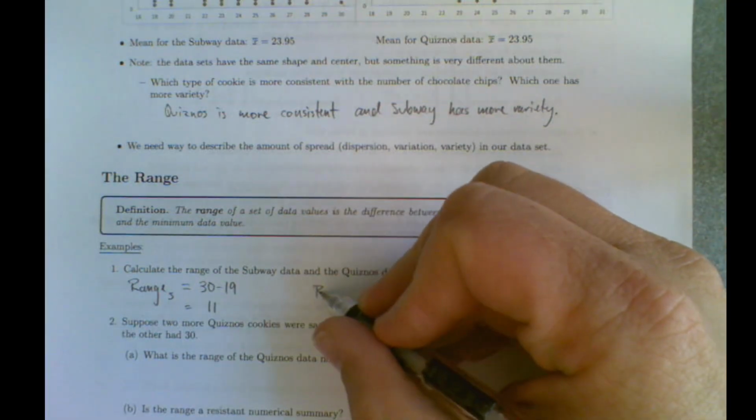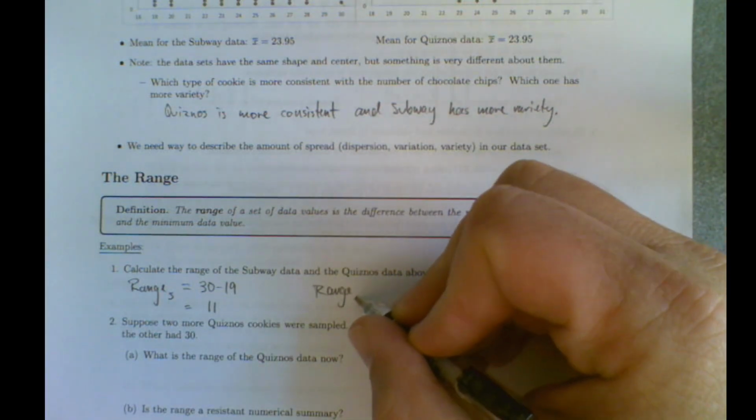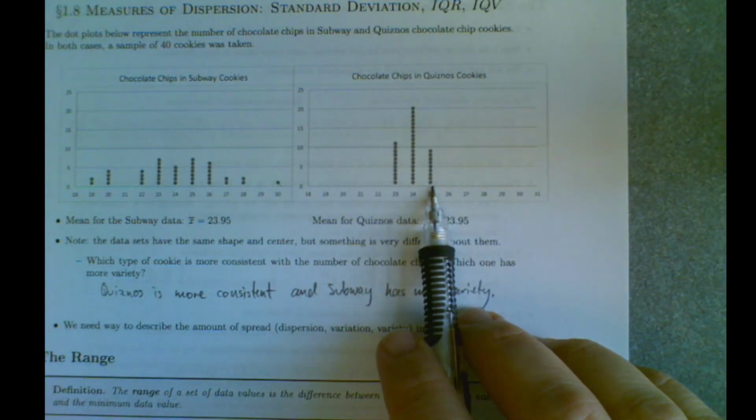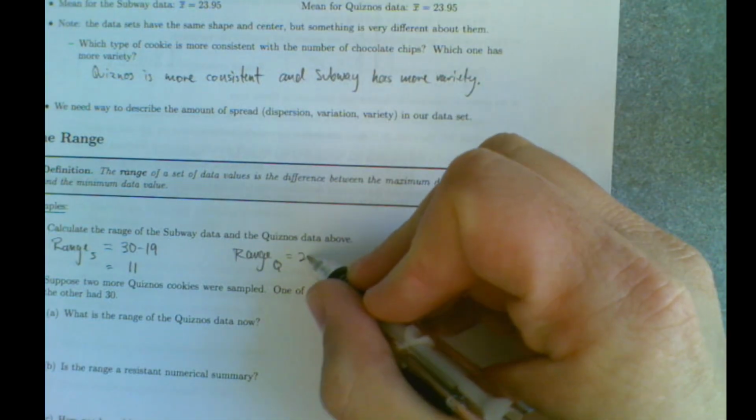Whereas the range of the Quiznos data, I'm going to call that range sub Q, would only be 25 minus 23, maximum value minus minimum value, which is only 2. So at first glance it might seem like the range is a good measure of dispersion. It's a good measure of spread.